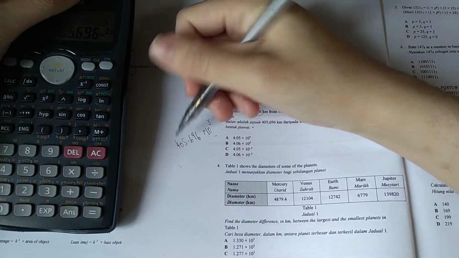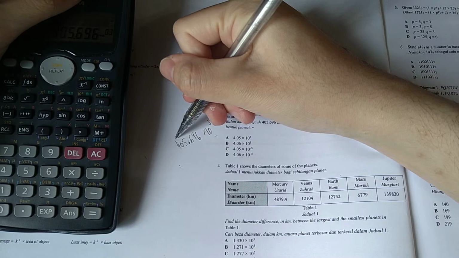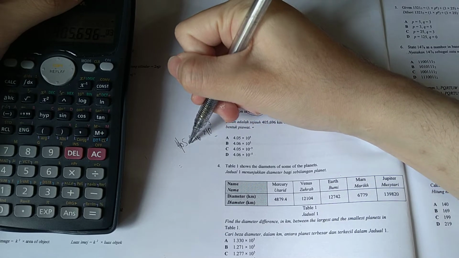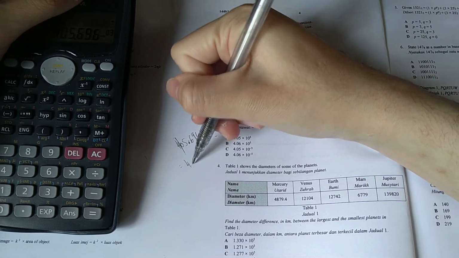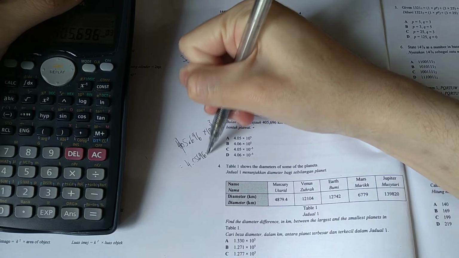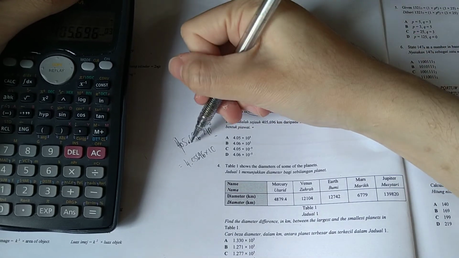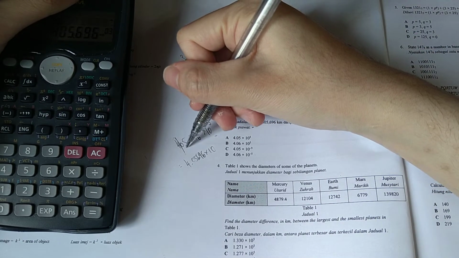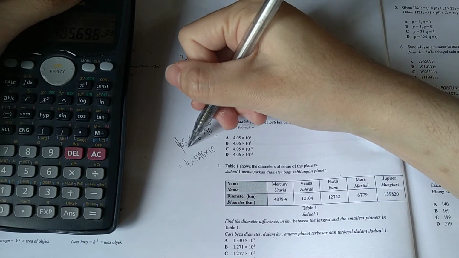How to convert this to standard form? You have to move the decimal point until here, right? So it becomes 4.05696. Understand? It means that you have to move the decimal point to the left. Do it 2 times, right? 1, 2.